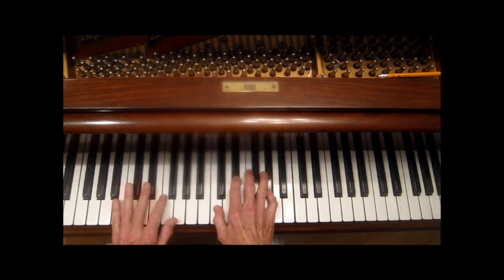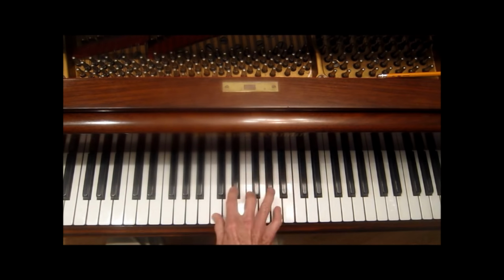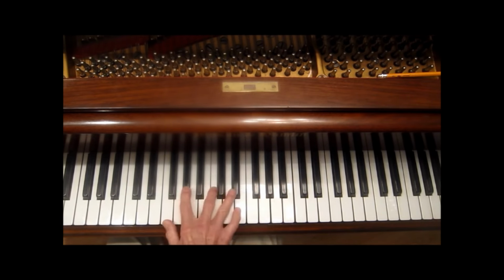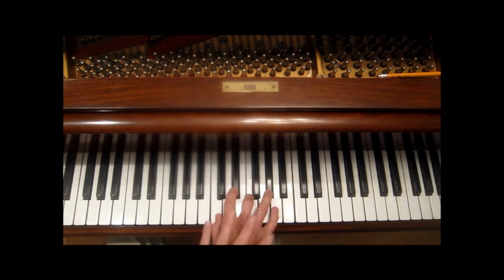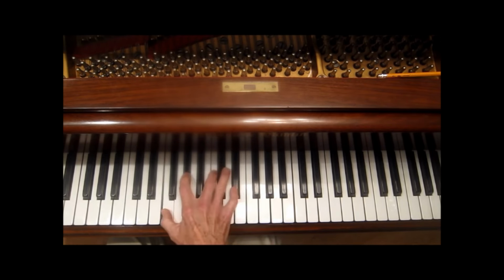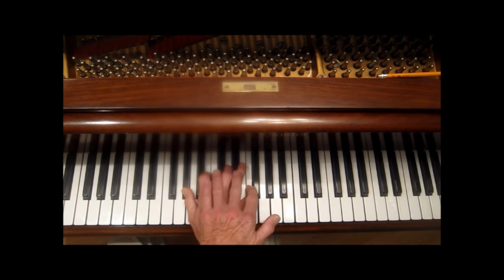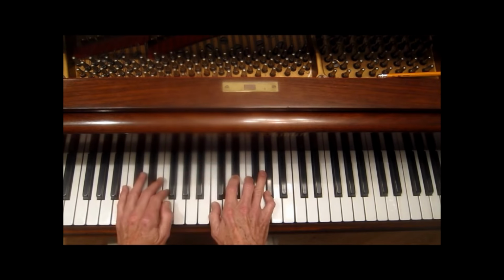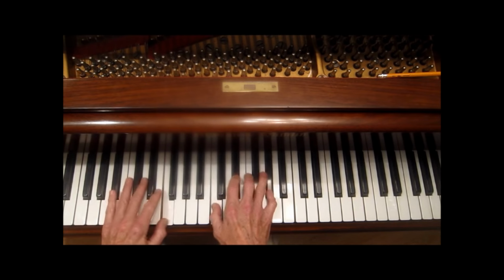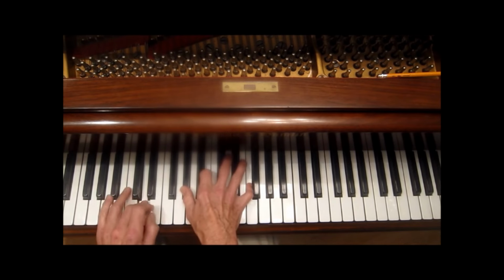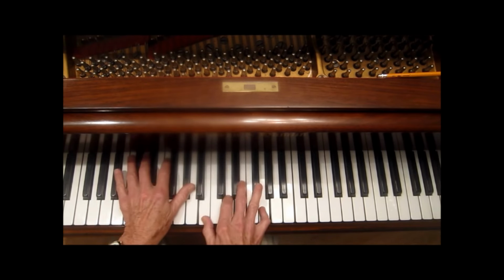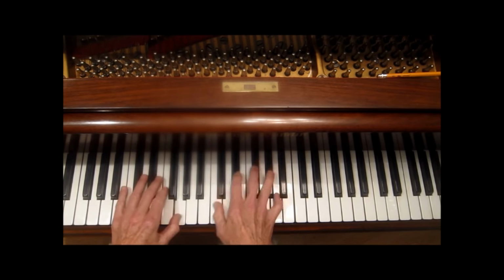Now that's drop 2, meaning that if I were to harmonize this melody with the right hand, it would sound like this. So I'm taking the second note from the top and putting it into the left hand. So that's a drop 2. It's a nice sound. It's really cool. Then I do it again here.